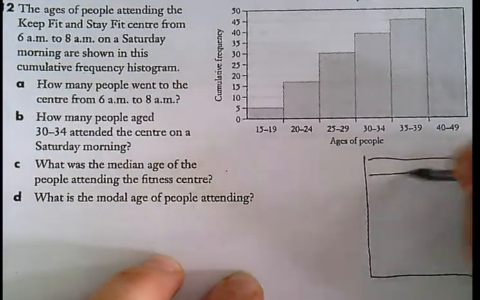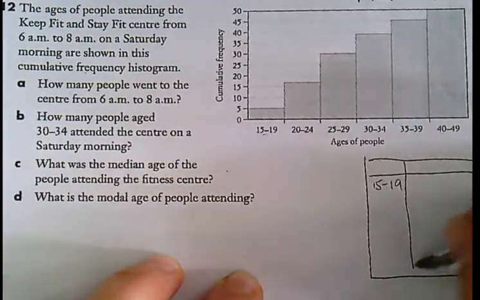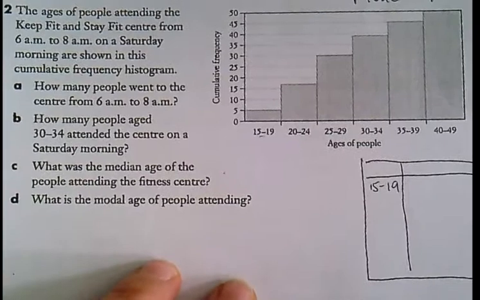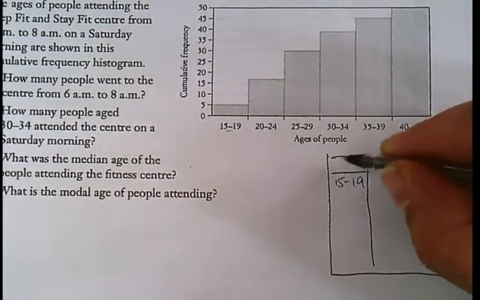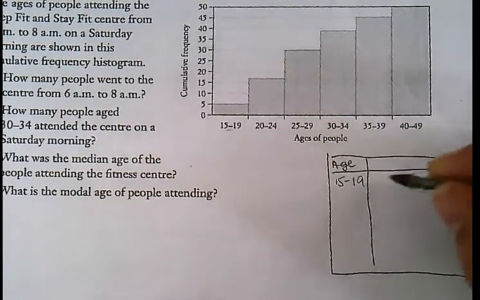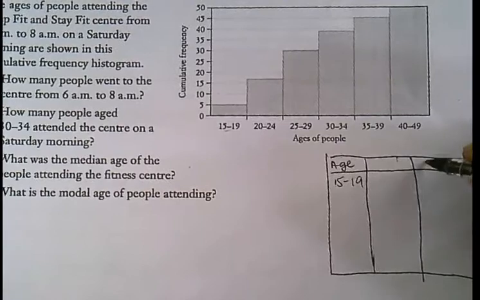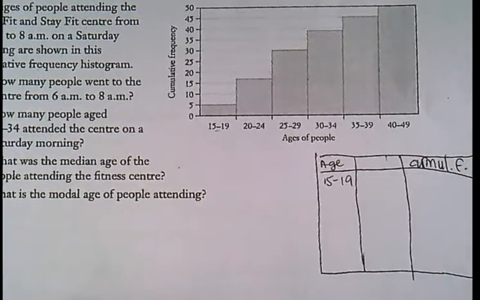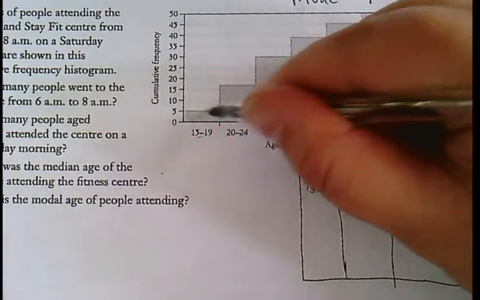Your scores are 15 to 19. That's your scores. If they ask us for the mean, and they're not, we're lucky. These are your ages of people. You don't have frequency, by the way. You've got cumulative frequency. What's the cumulative frequency first? Read it off.